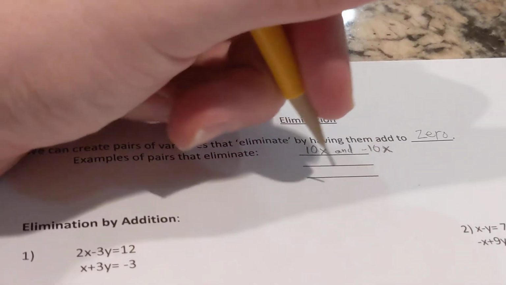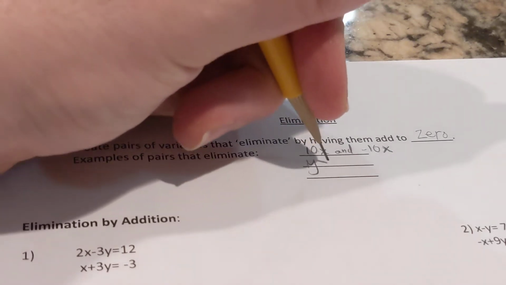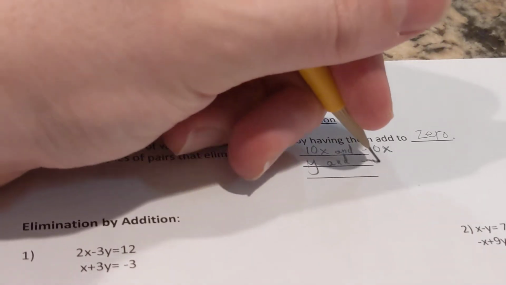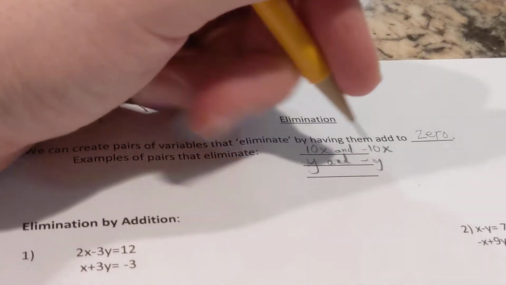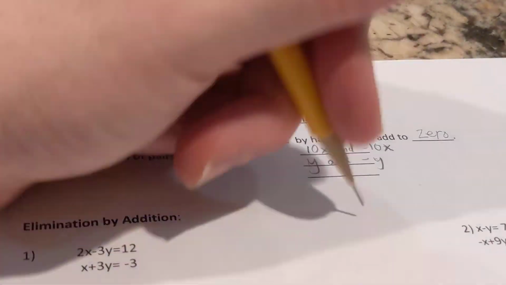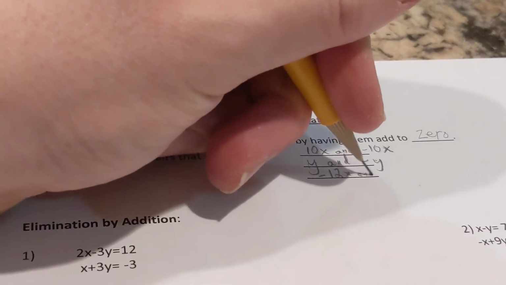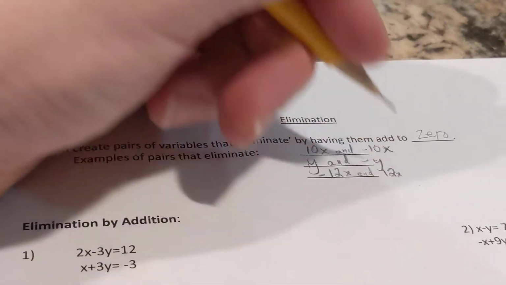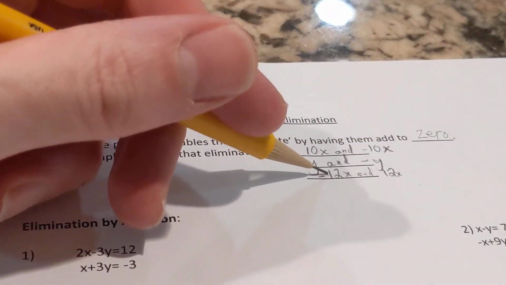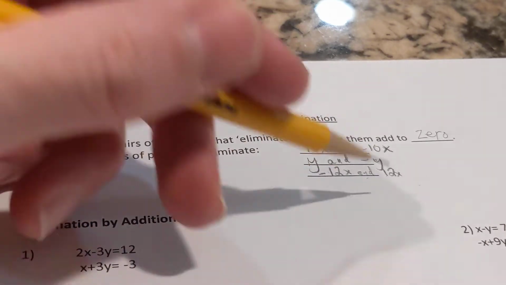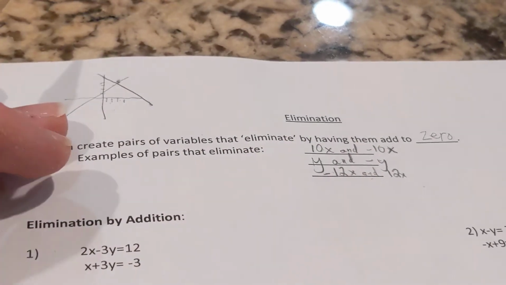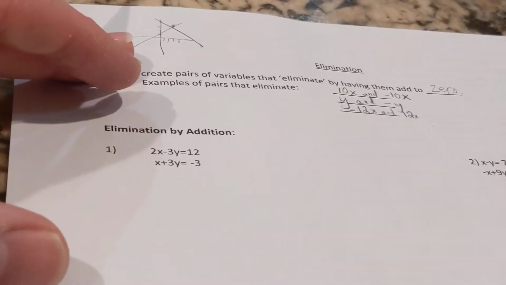Another pair, y and negative y, because y plus negative y makes 0. Another pair, negative 12x and positive 12x. Again, negative 12x plus 12x makes 0. Let's take a look at an example.